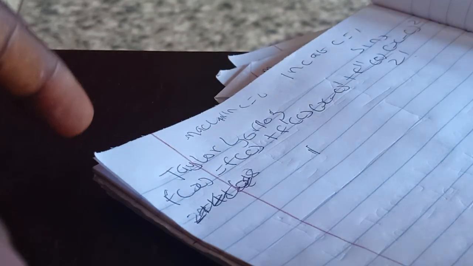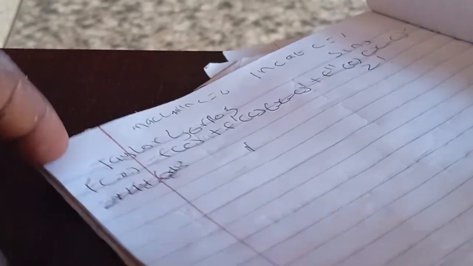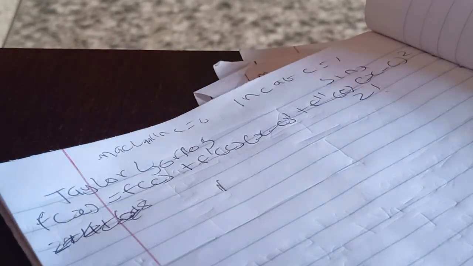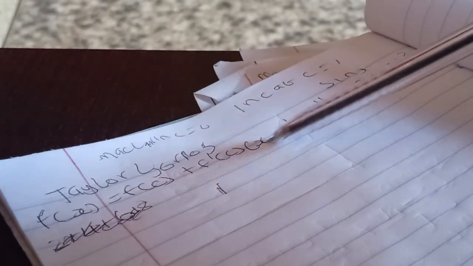So we have a general form of Taylor series. What is that general form? Should we prove it? You just need to know this formula.